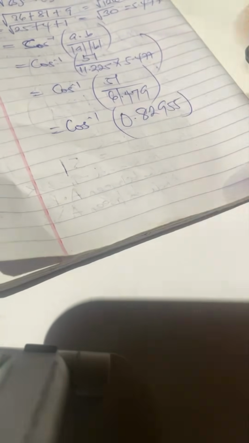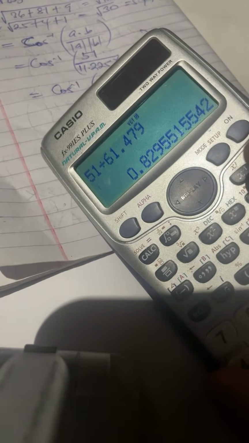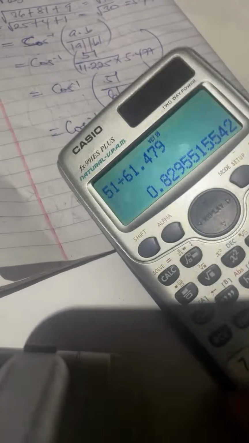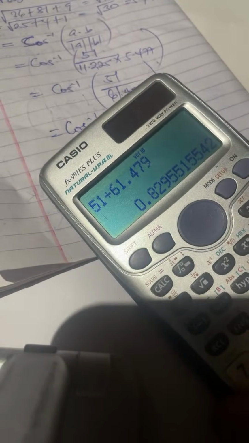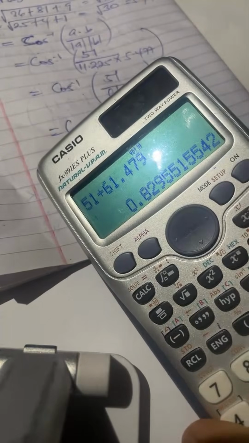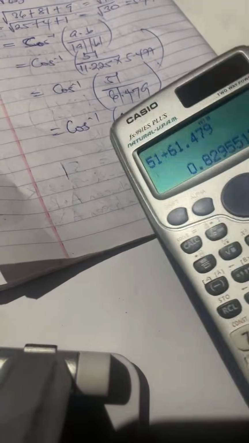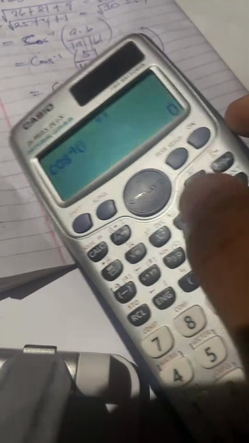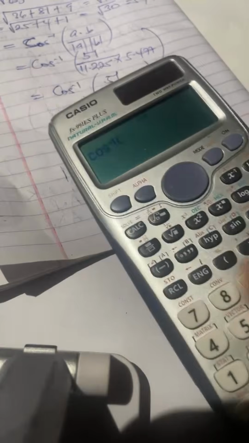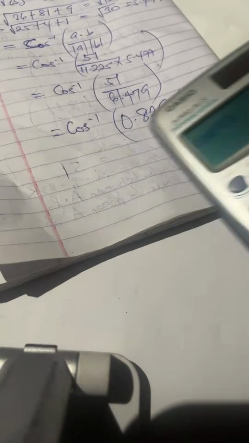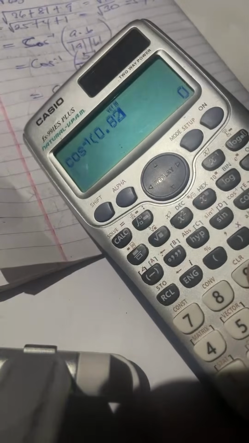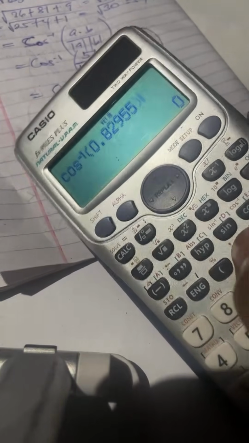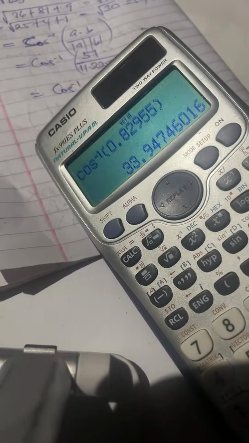0.82955. So cos inverse of 0.82955. We have to be very careful with approximation. If possible, to avoid issues, save as many decimal places as possible if you've not gotten your final answer. So how do you get cos inverse? Cos inverse is simple. Press shift, then press cos. Then put it in bracket. You have 0.82955. Close the bracket.